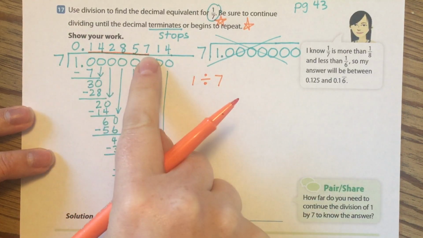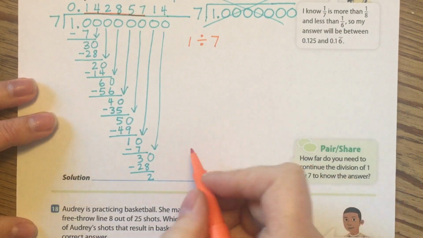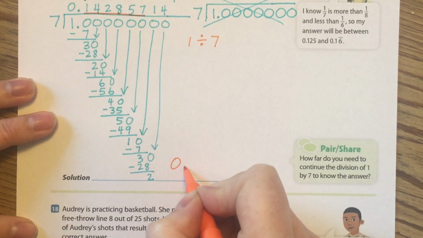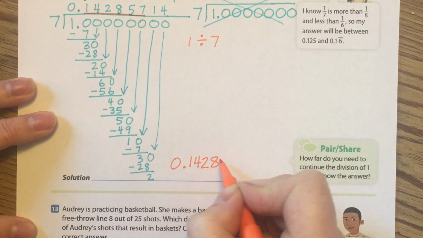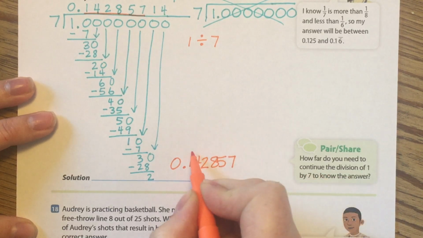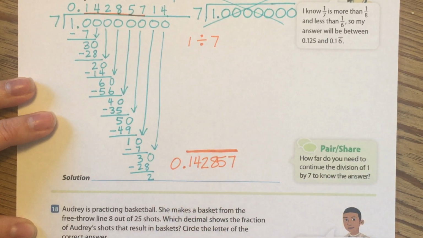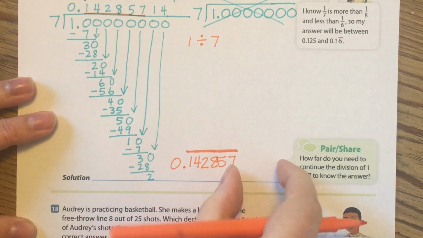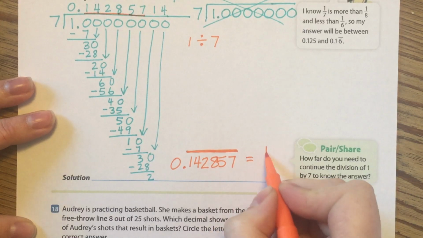So even though it's a long decimal, it is a repeating decimal, and for that reason, our answer is going to be 0.142857, and those numbers all repeat, so we're going to use bar notation to tell our reader that's the piece that's repeating over and over and over again. That is the equivalent of 1/7.